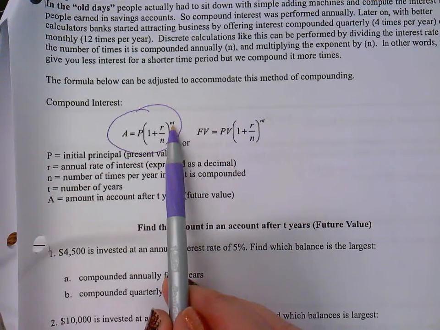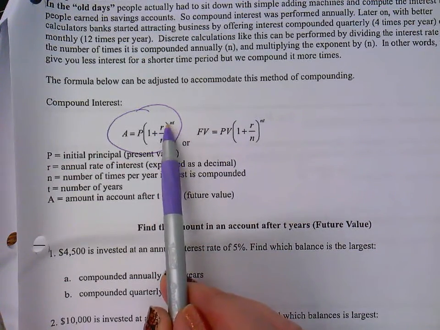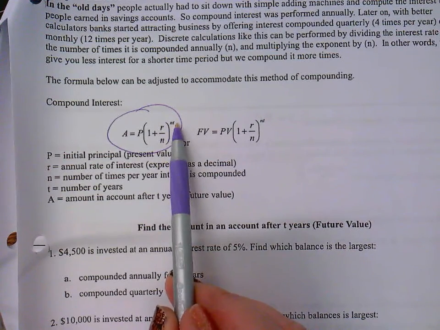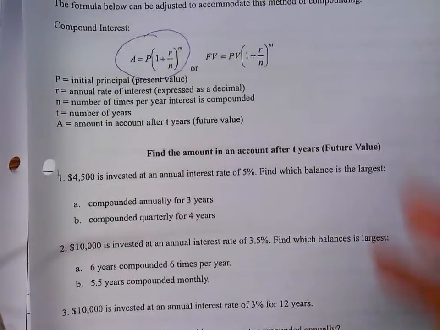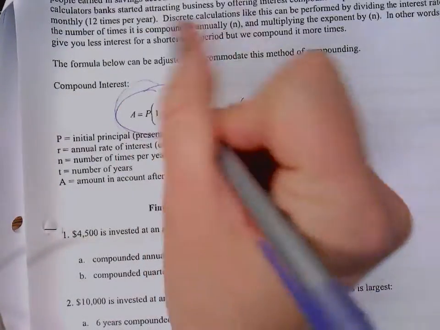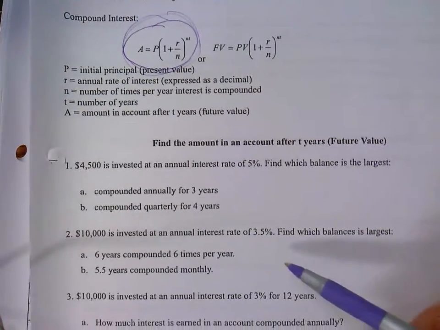So if you have 1 year, but you're compounding it monthly, you would do 12 times 1. If T is 2 years, but you're compounding it monthly, you'd have 24 compounds. So that's why it's T times N up here. So I just wanted to go through how to use this formula to calculate compound interest so that we can use it to solve problems.